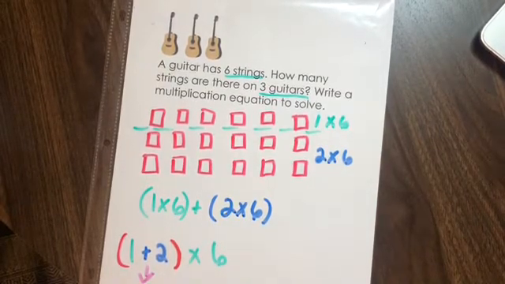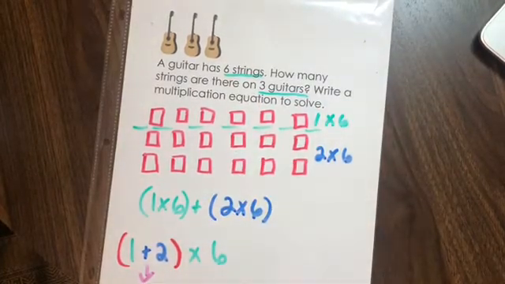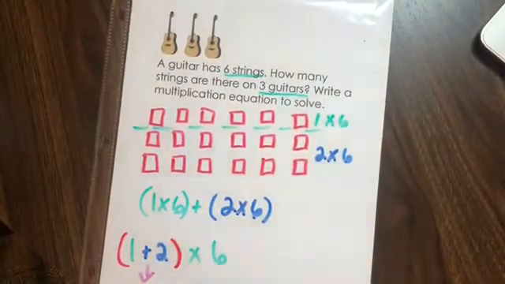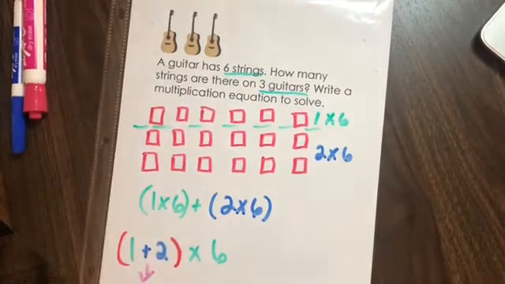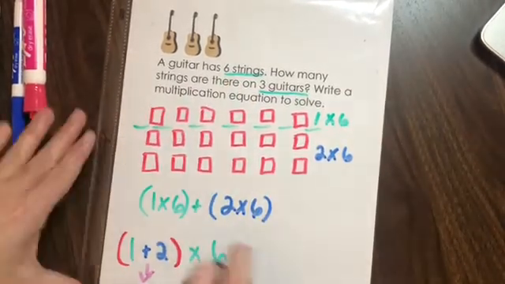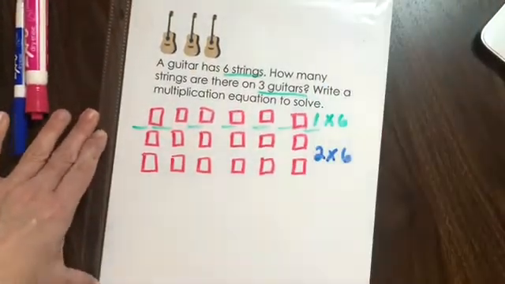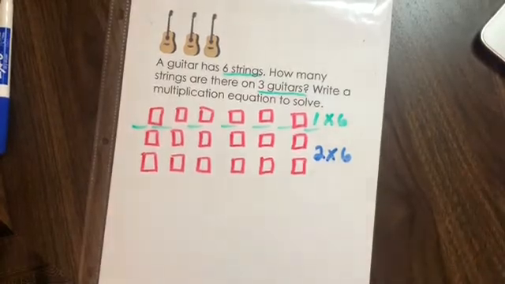So here's my question. How does 3 times 6 relate to the story problem from yesterday? Pause the video and talk about how 3 times 6 relates to this. Third graders, 3 times 6 relates to this because there are a total of 3 groups, 3 guitars, and there's 6 in each guitar. 6 strings in each guitar. That's the size of the groups. Okay. Got a true-false story problem for you here.